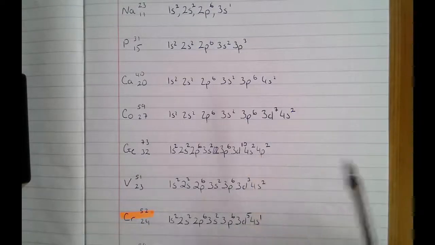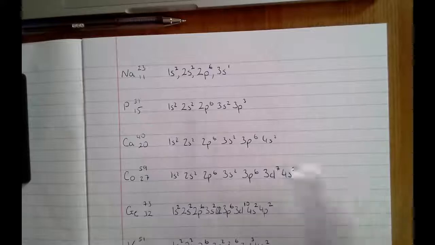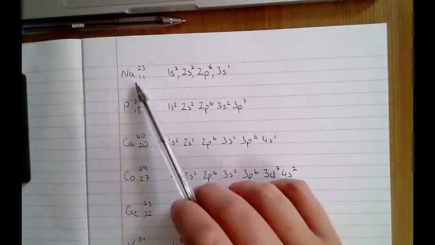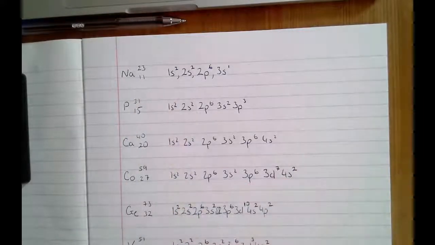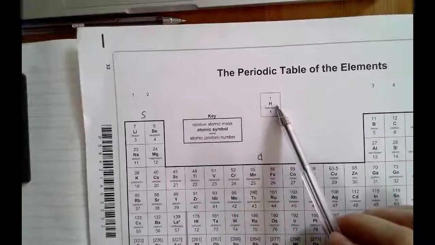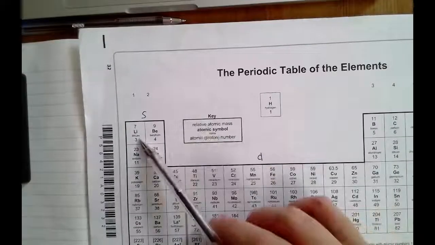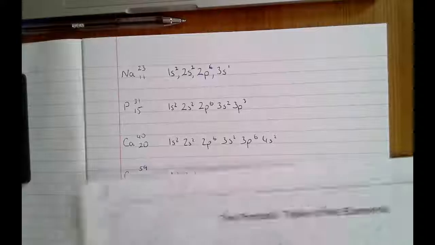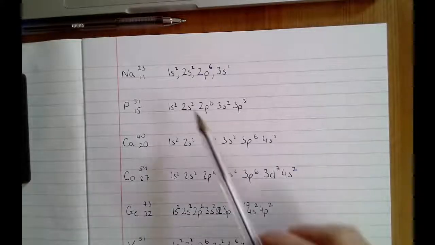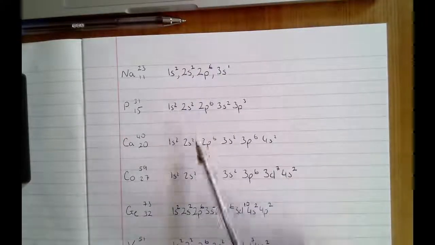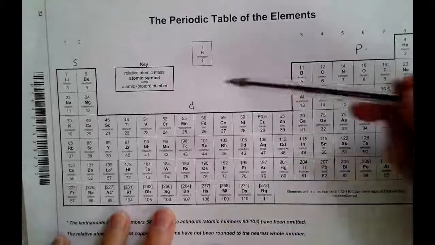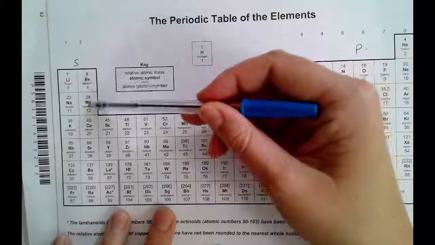The other thing you can do, just in relation to periods, is this: because sodium is in period 3, it should have 3 energy levels. So if we see here, hydrogen's in period 1, lithium's period 2, sodium's period 3. So I've got 3 different energy levels, 1, 2, and 3. Phosphorus is also in period 3. If you come down here to your transition elements though, you've got period 1, 2, 3, 4.